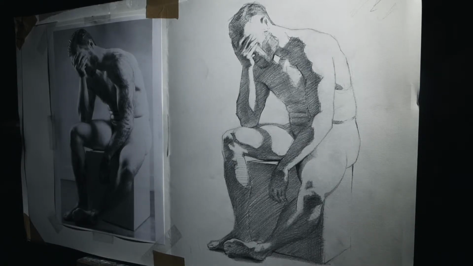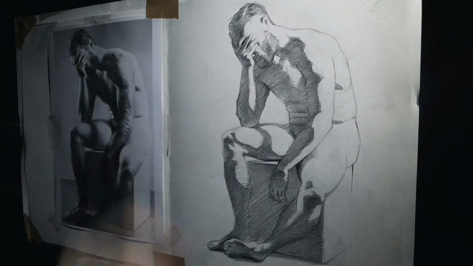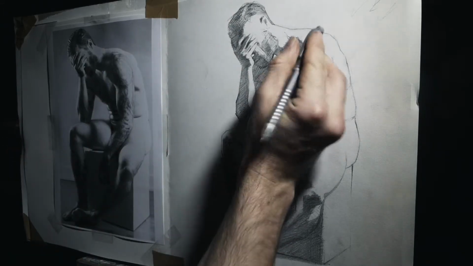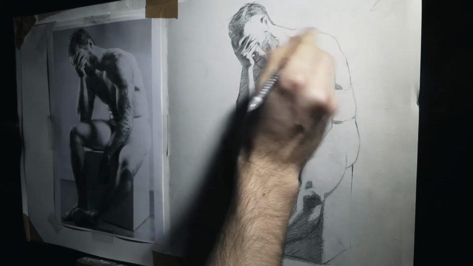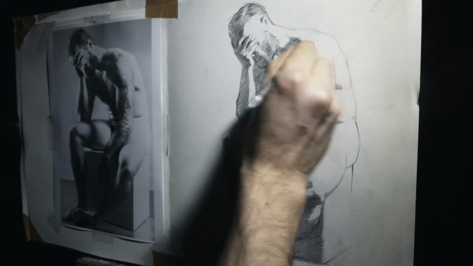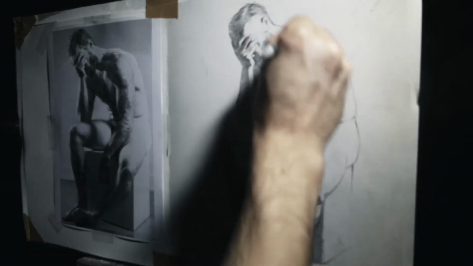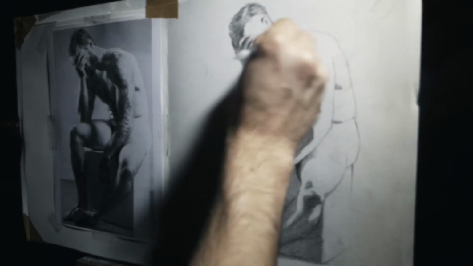So, if we begin, I can demonstrate this. A very early warning when it comes to adding your halftones: I would avoid adding much, if any, tone to the lighter portions of your drawing at all until everything in the darker sections has been completed.